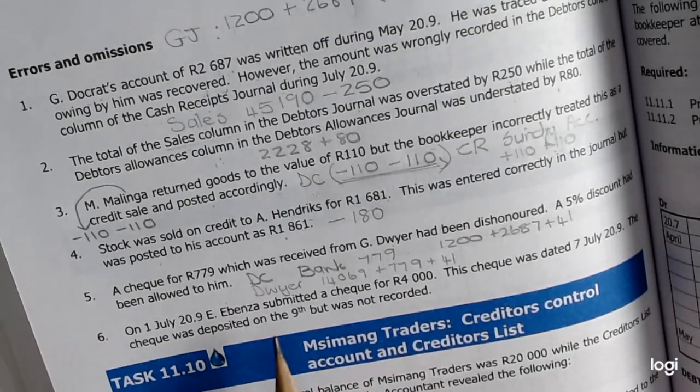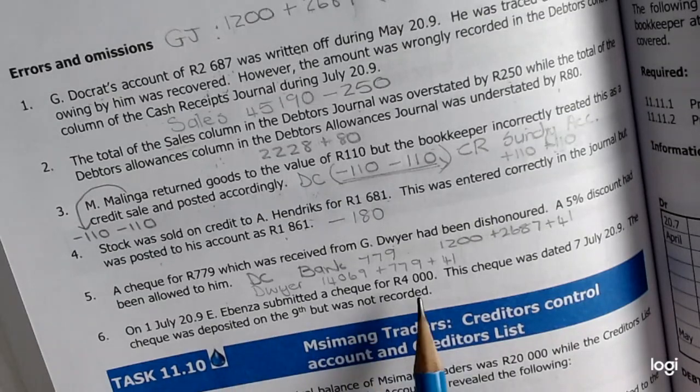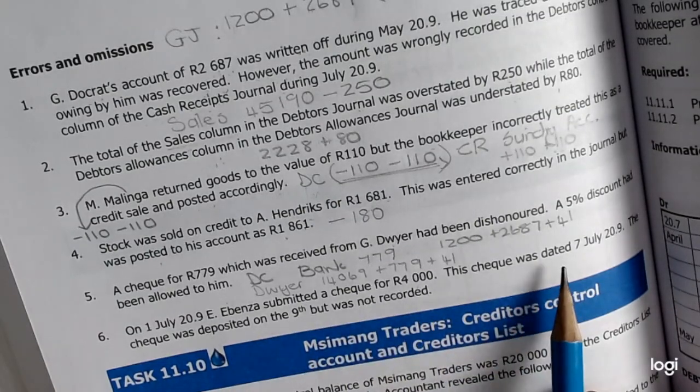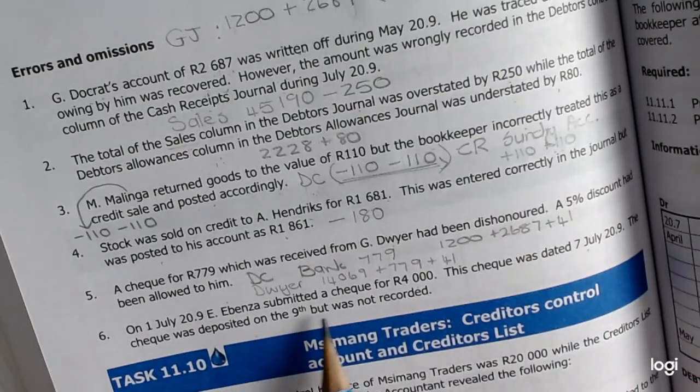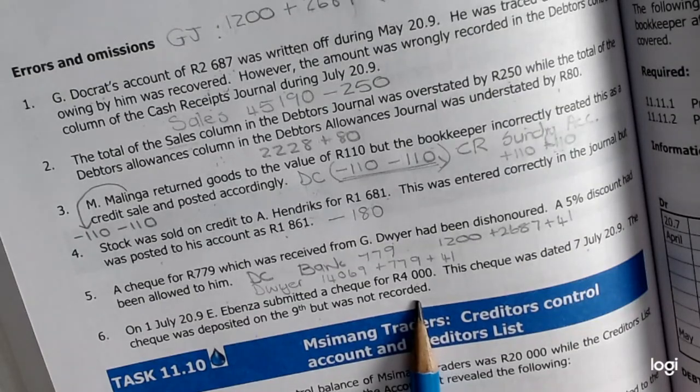On the 1st of July, E. Ibenza submitted a check of 4,000. This check was dated 7 July. It was deposited on the 9th, but was not recorded. So this amount of 4,000 was not recorded. It was deposited, but it was not recorded.